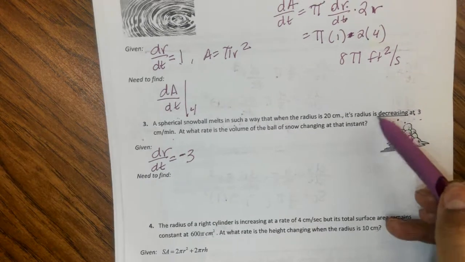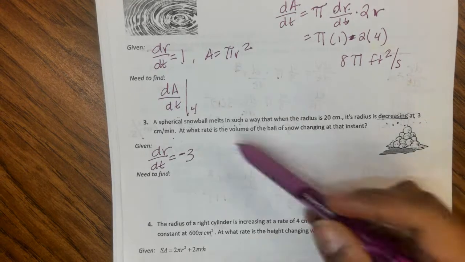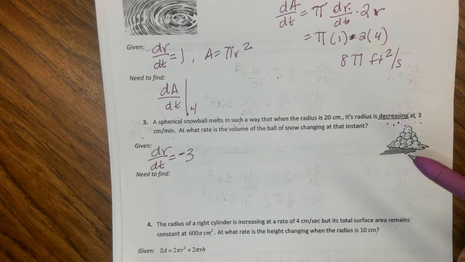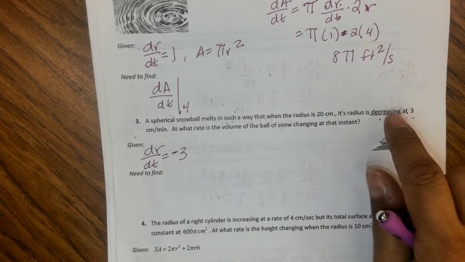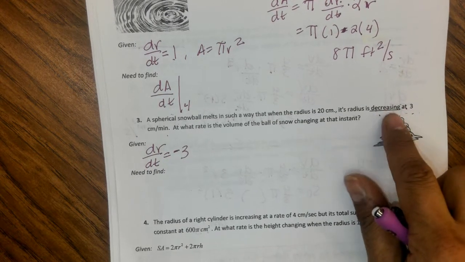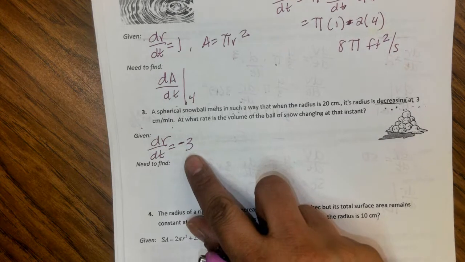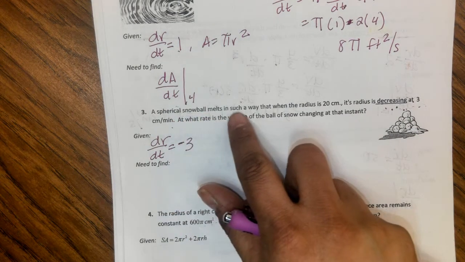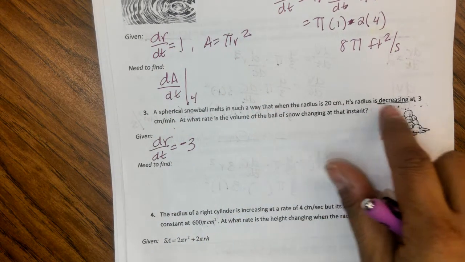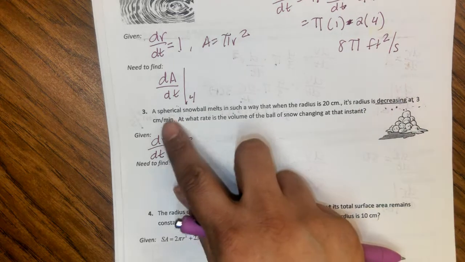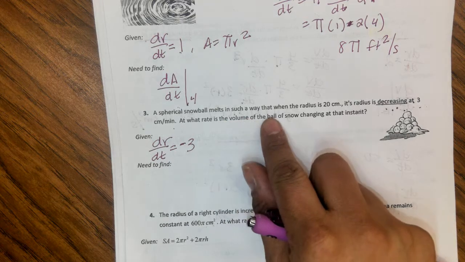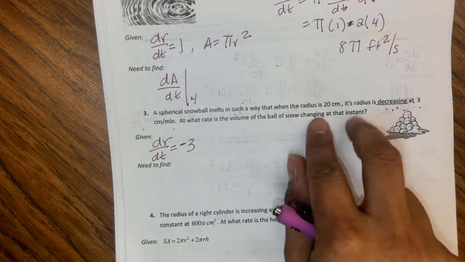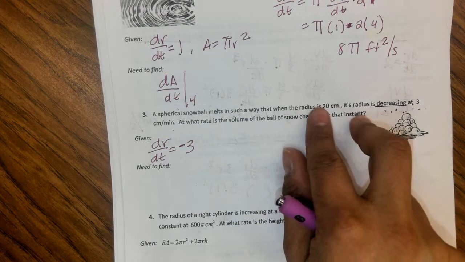They're not going to say decreasing at -3 centimeters per minute because that's like a double negative. They'll say decreasing at 3, and you need to realize if the length of the radius is decreasing, then the derivative is negative. So in such a way that when the radius is 20, that's how quickly the radius is changing. At what rate is the volume of the ball of snow changing at that instant? And that instant is when the radius is 20.